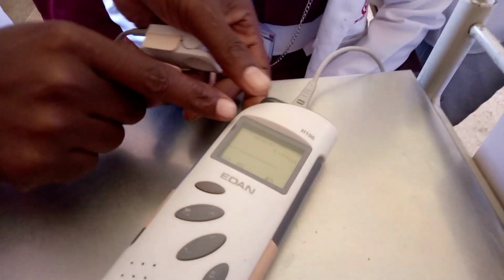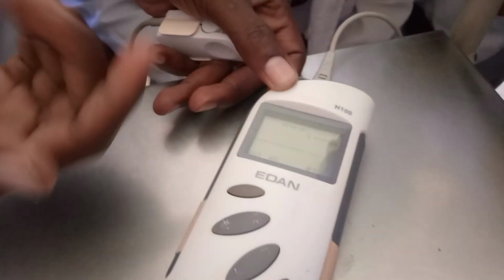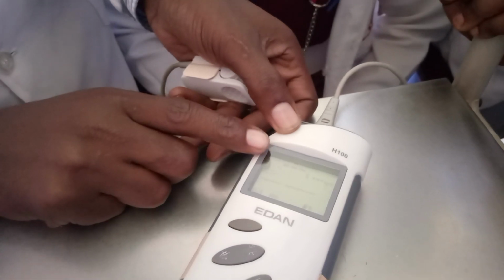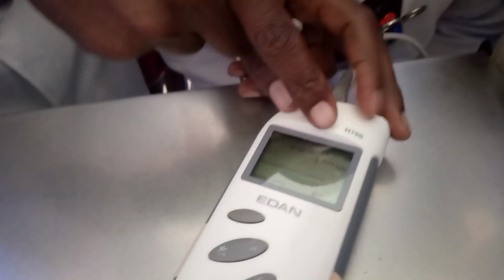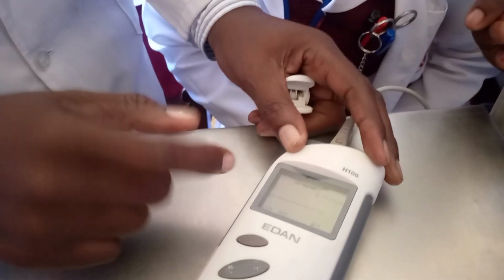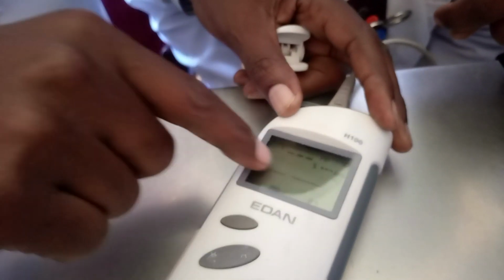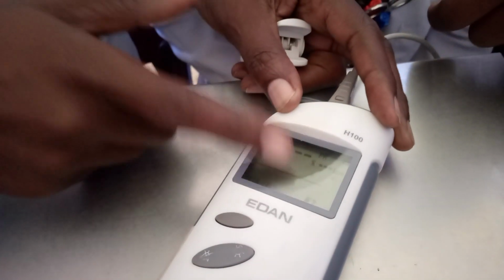It will show you what is known as SpO2, which is oxygen saturation. This one will give you a reading for oxygen. Then there's also PR, which is pulse rate. Pulse rate shows you the pulse of the patient. And then it will also show you the waveform. I will explain what all these three mean.